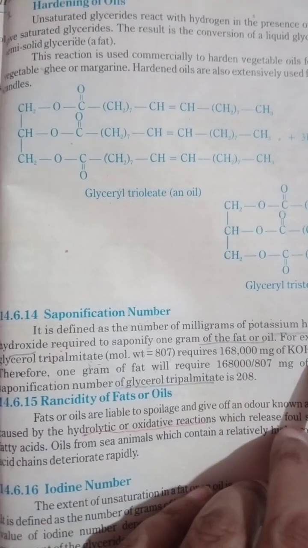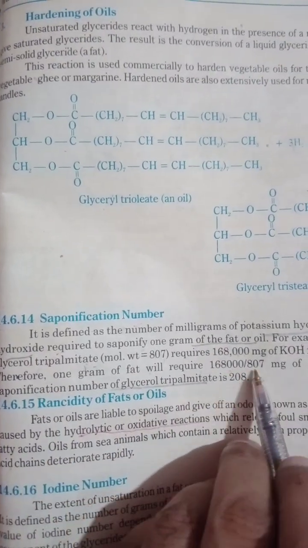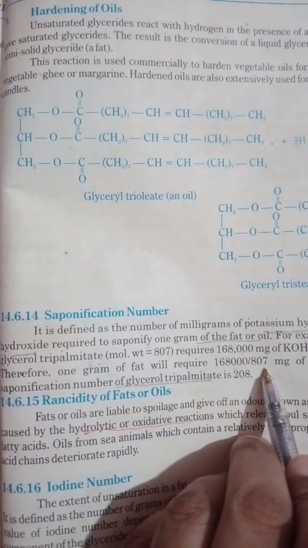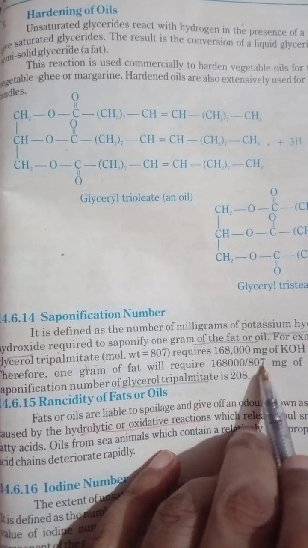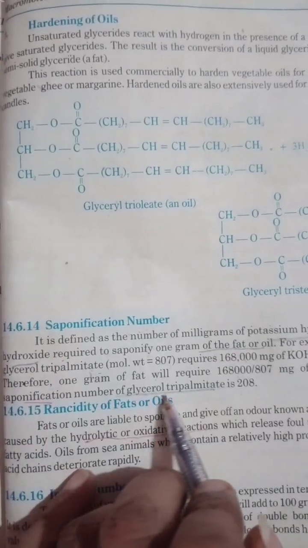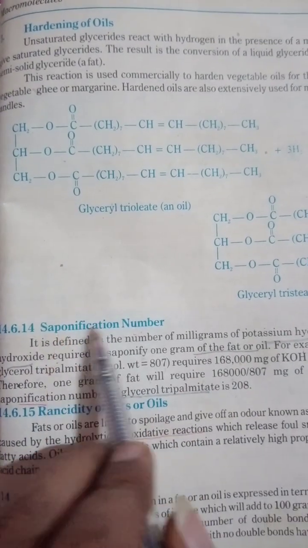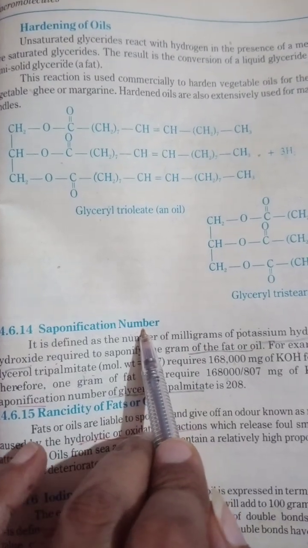16,800 milligrams of KOH. Therefore, 1 gram of the fat will require this amount divided by the molecular weight of glycerol tripalmitate, and the saponification number of glycerol tripalmitate is 208. Okay, this is the saponification number that is required.